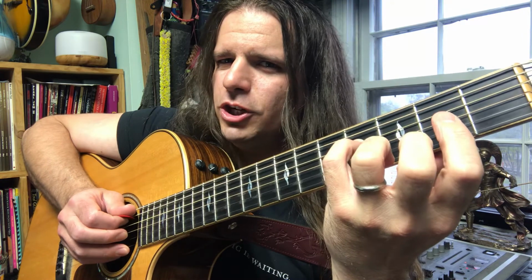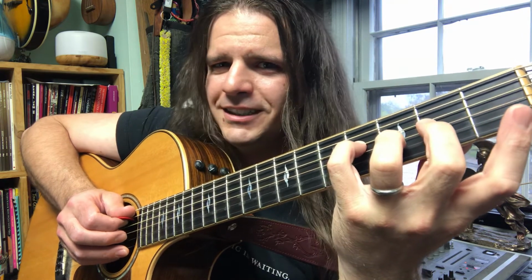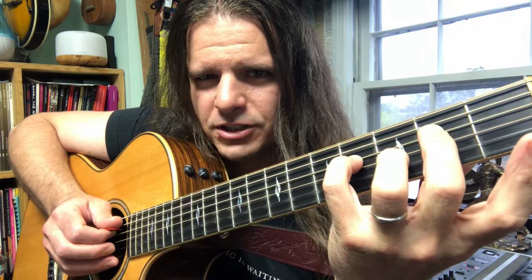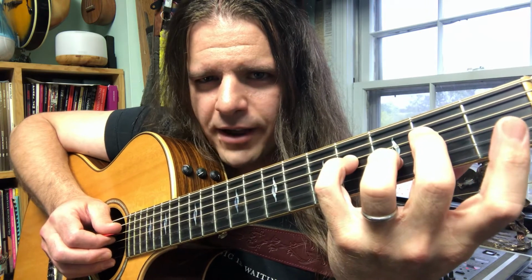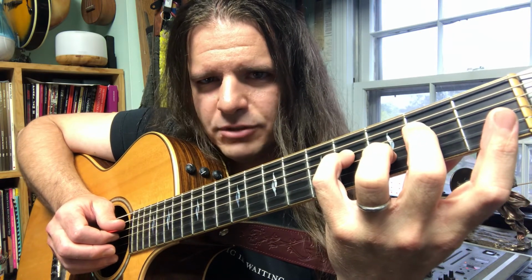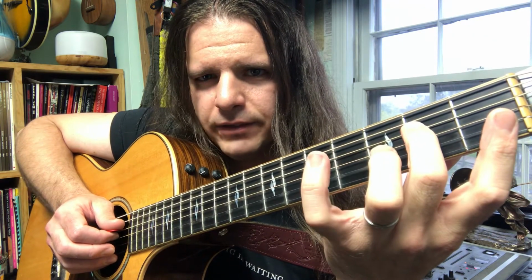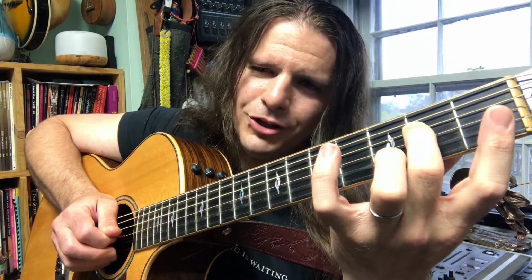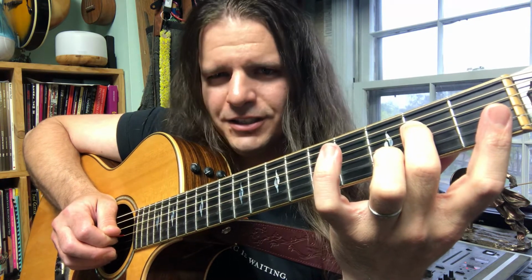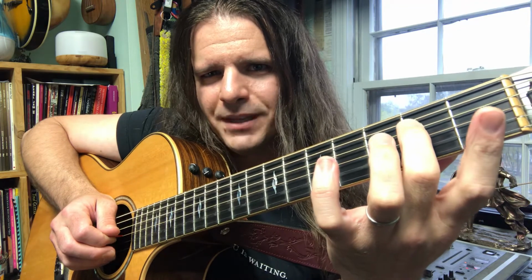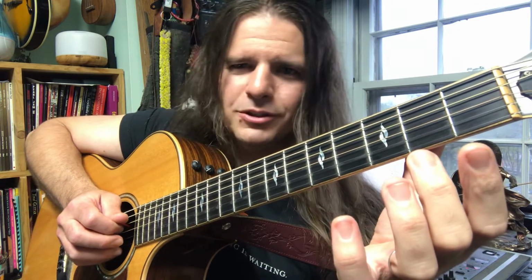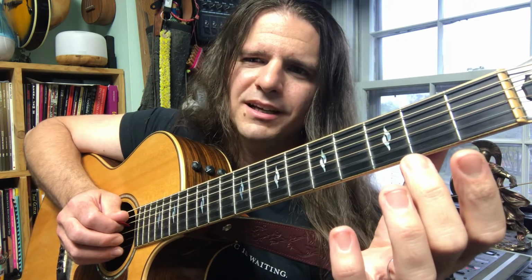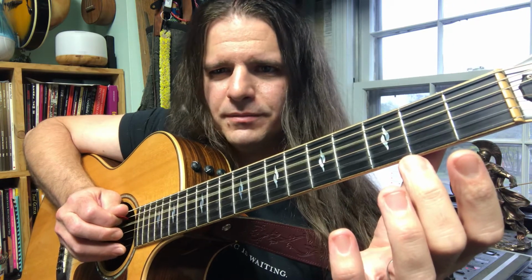F sharp is 7. Now second finger stretches down here to the second fret on the same string, the fourth string. We lift the pinky. E is 6. Now we'll lift up that second finger and we'll go to the same string open. This is a D note.